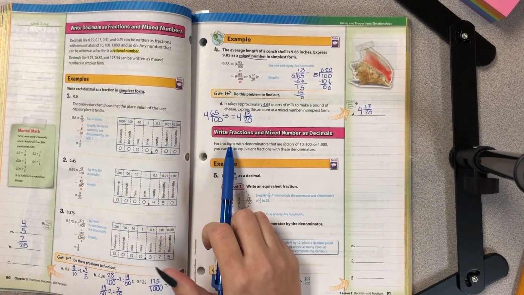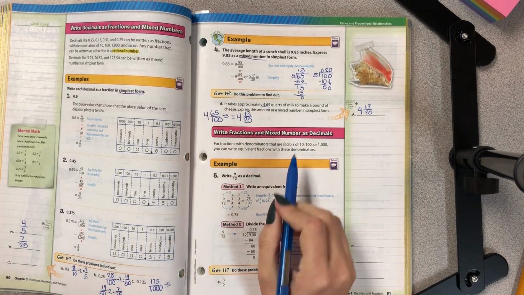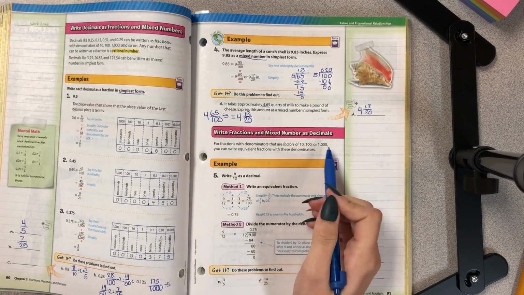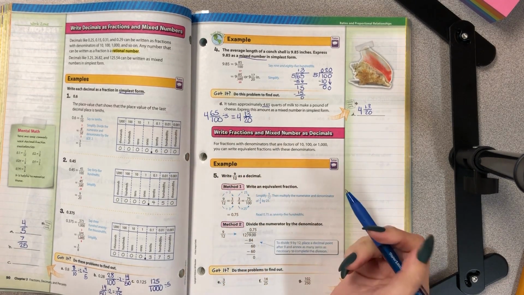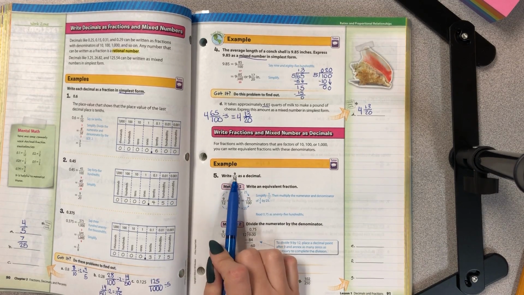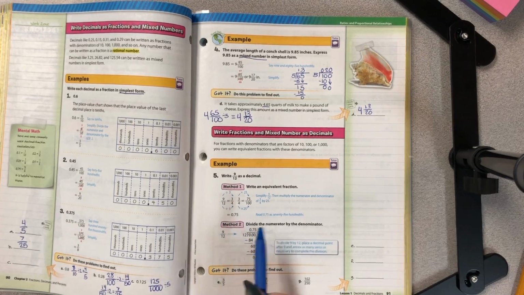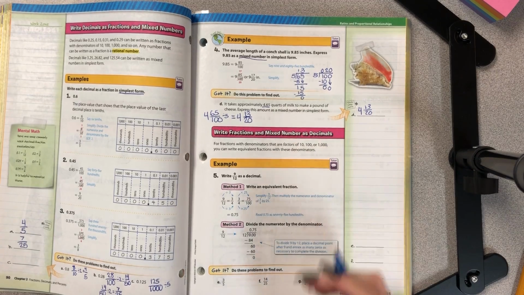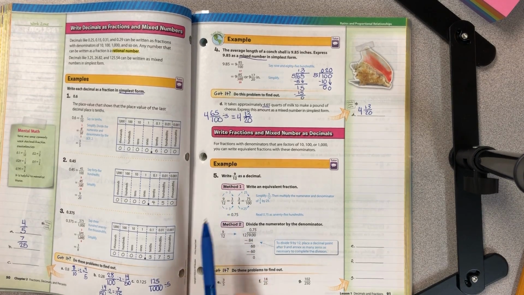Our next section is writing fractions and mixed numbers as decimals. For fractions with denominators that are factors of 10, 100, or 1,000, we can write equivalent fractions with these denominators. So we're going to start with writing 9/12 as a decimal. There's two different ways we can do this. We can change it into an equivalent fraction that is a factor of 10, 100, or 1,000, or we can divide the numerator by the denominator.